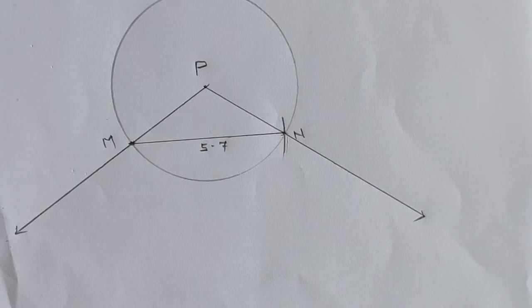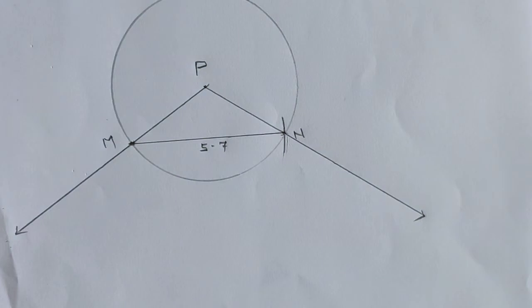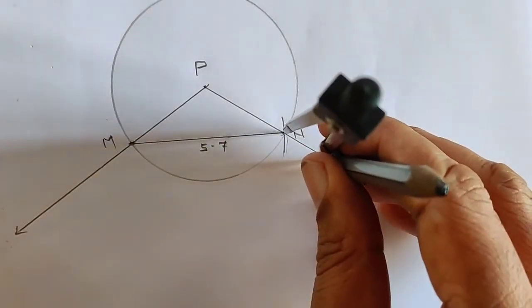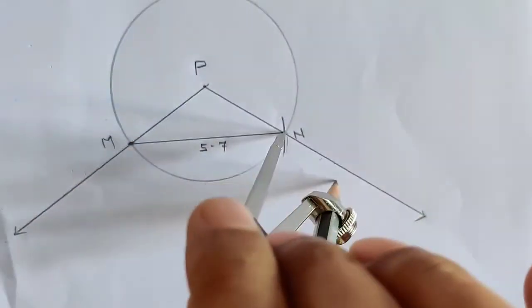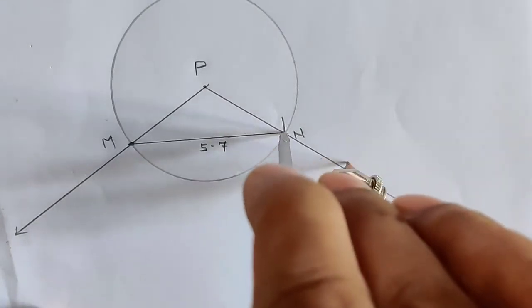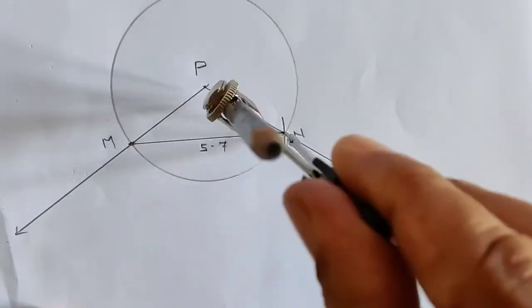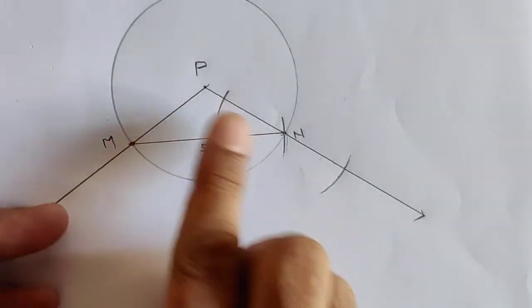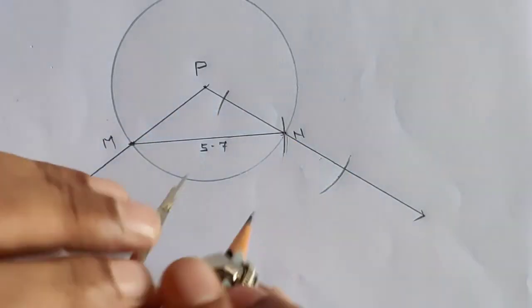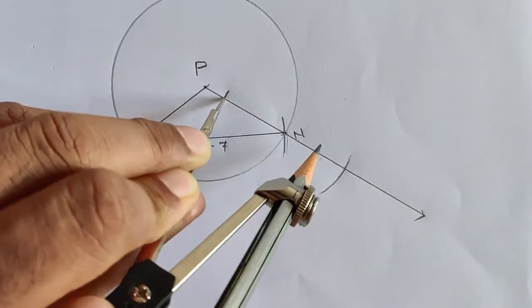Now we have to draw the tangent at N, means draw the perpendicular through N. You know how to draw. Construction: with N as a center and suitable distance in a compass, draw two arcs on the opposite sides of N intersecting that radius, that ray. Now bisect the segment between these two arcs, taking more than half distance.